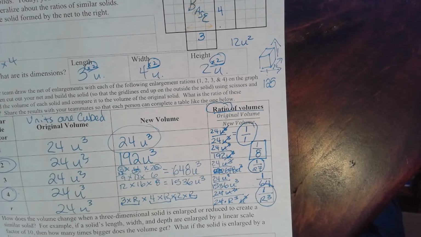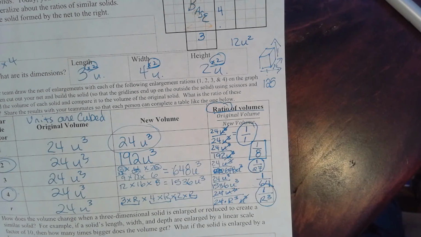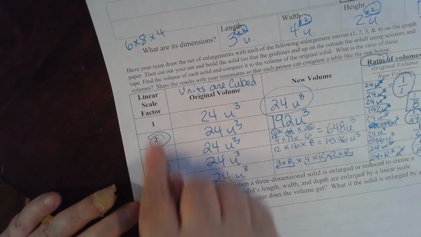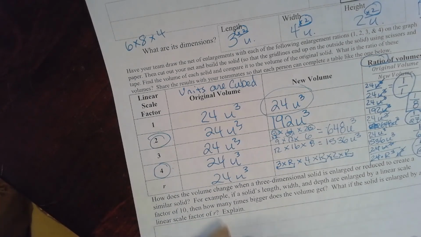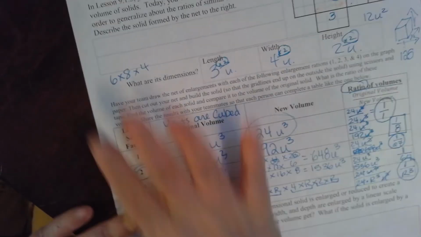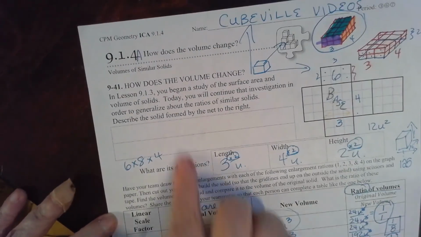And that's key, because on your test, you're going to be asked to discover the new volume and surface area of an object when the linear scale factor is 5 or 12 or 2,978. So that's kind of your big hint and tip for 9.1.4a.